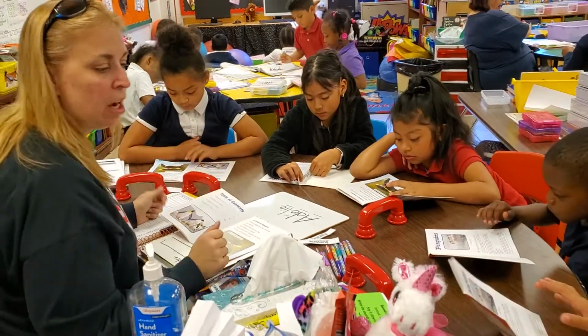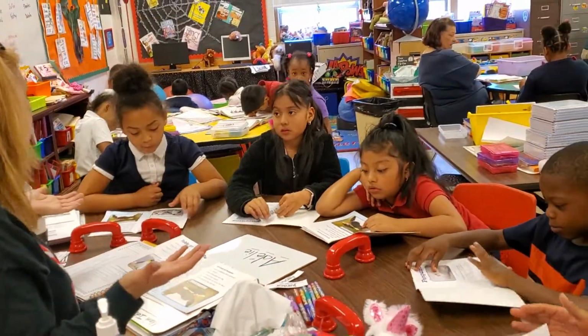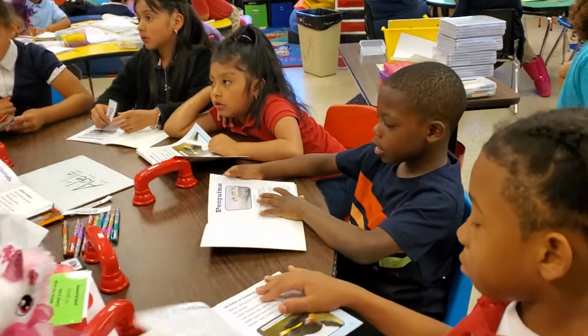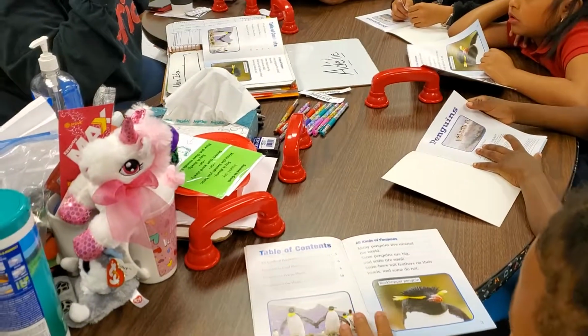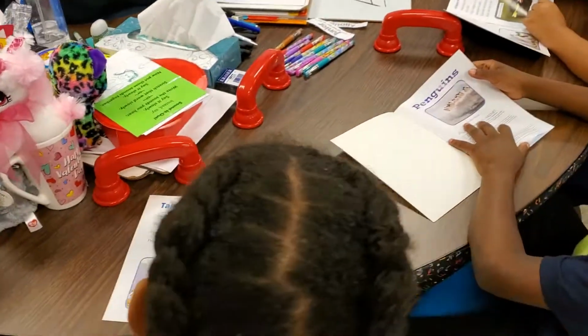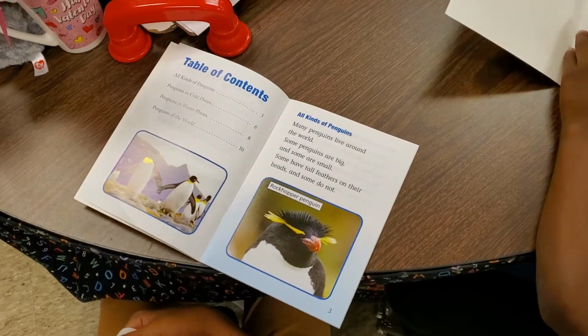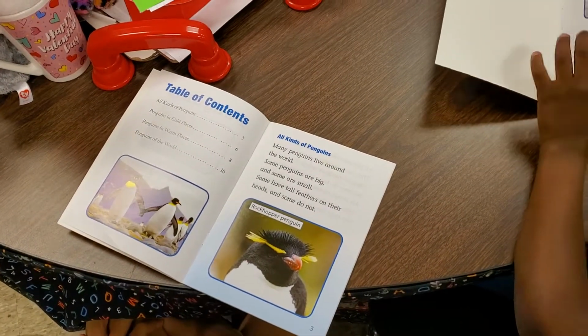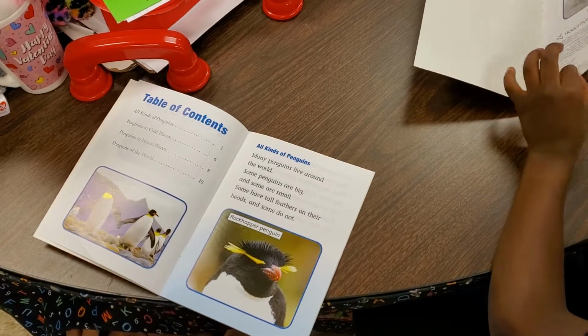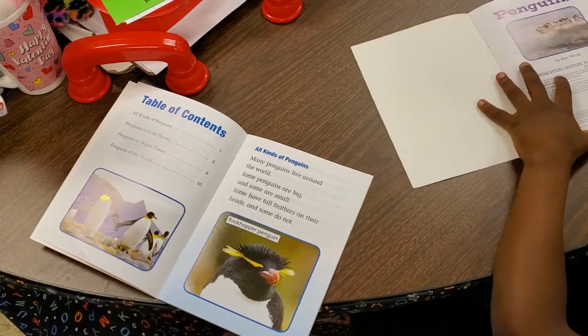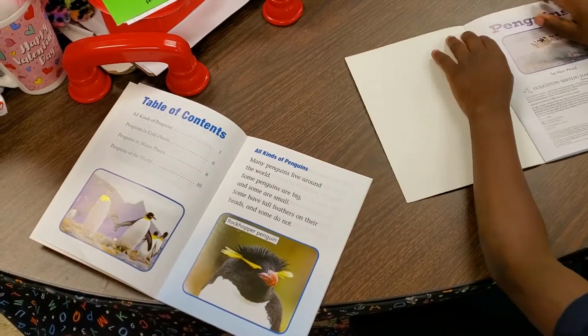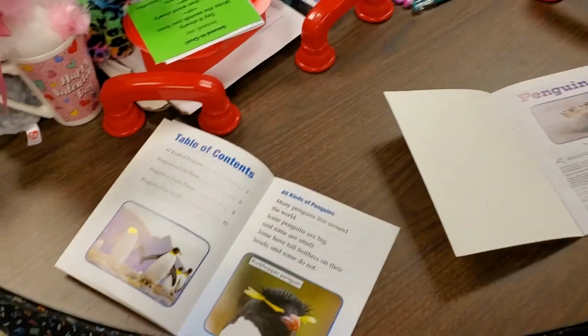So this is our table of contents because this is what kind of book? Nonfiction means real, fiction means make-believe. How do we know this is nonfiction and not fiction? It's about animals, and it's real. How do you know? Because there are real pictures of them all together.